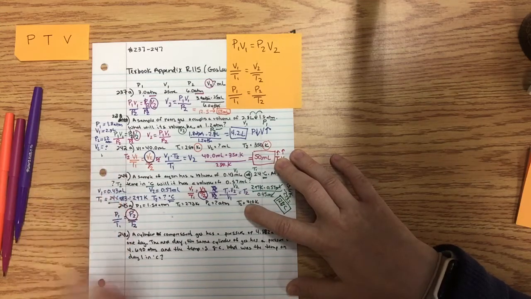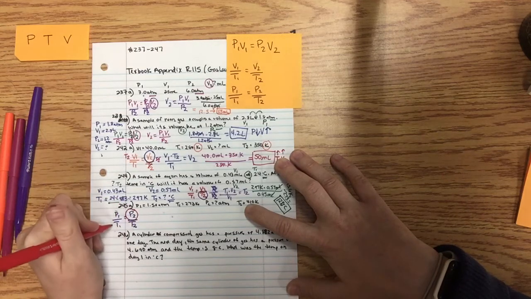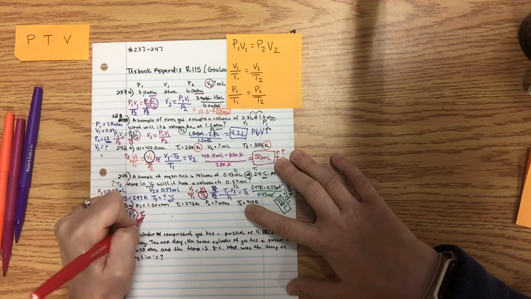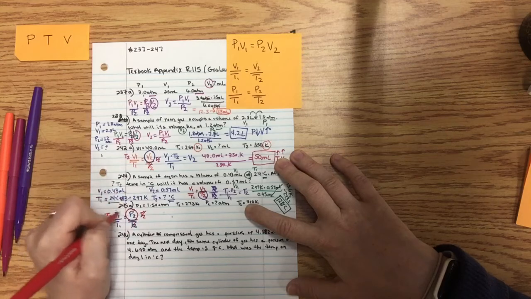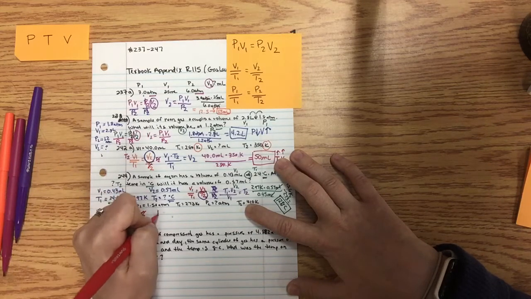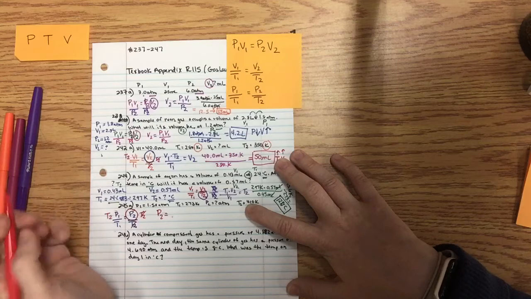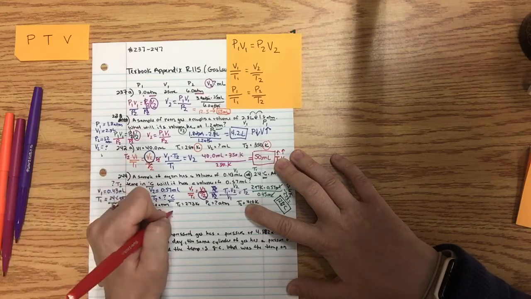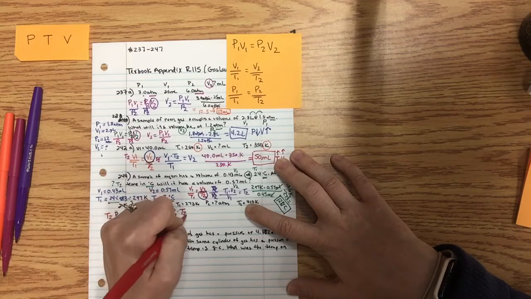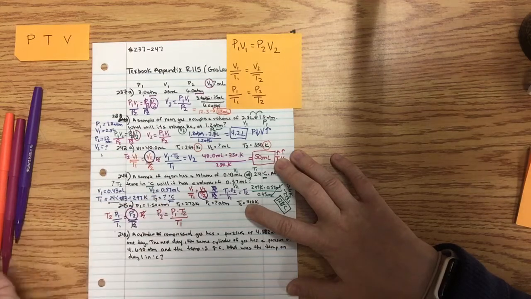and we are solving for our pressure. In order to solve for our pressure, we can cross multiply and divide, or we can multiply both sides by T2 in order to solve. And so pressure 2 equals pressure 1 times temperature 2 divided by temperature 1.